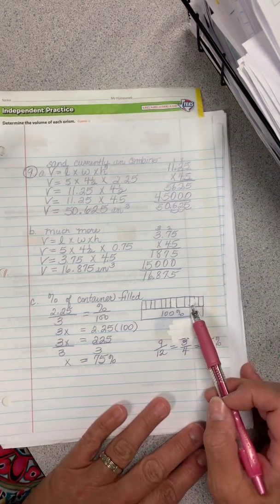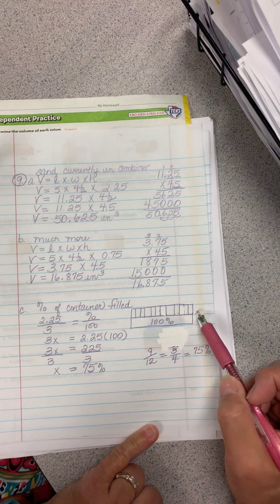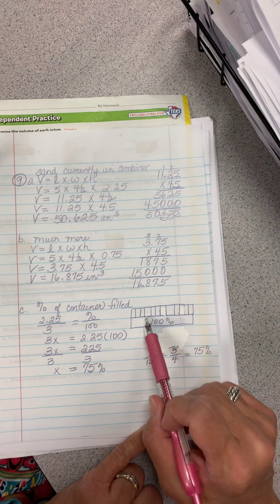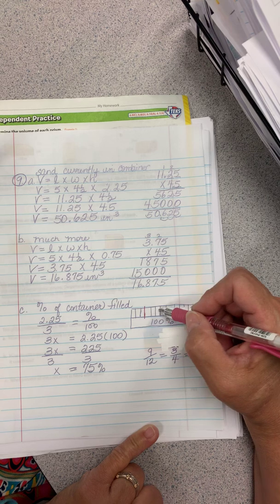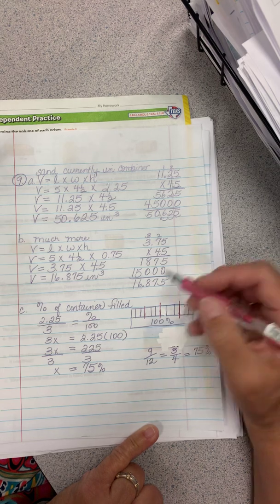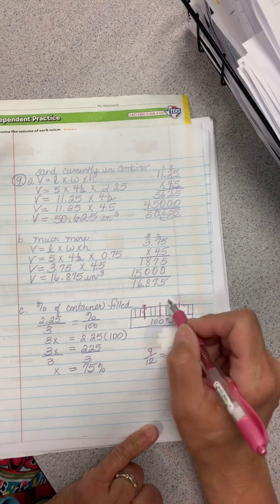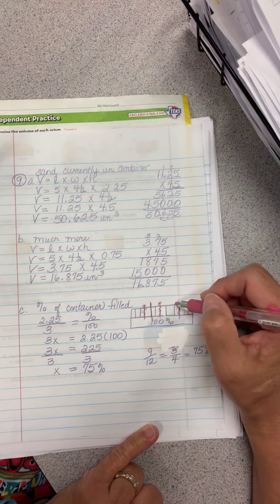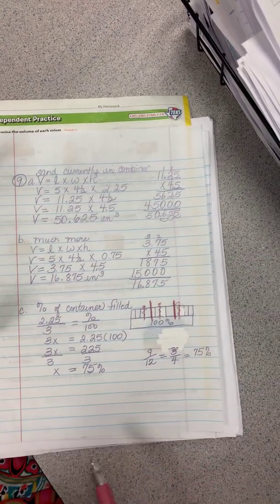Over here, I did a model. Here's 100%. And I divided this into 3 parts. Sorry, I did that wrong. Really, you should have divided it into 3 equal parts, which would have been here. Okay, that's 3 parts. I did that because there were 3 inches.